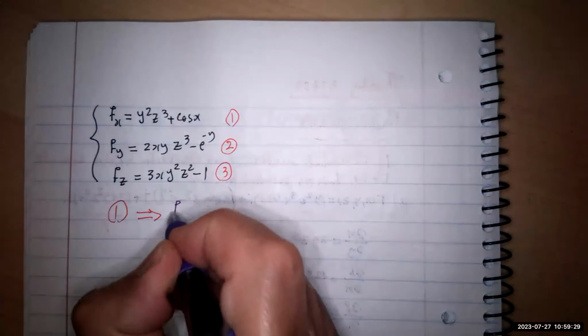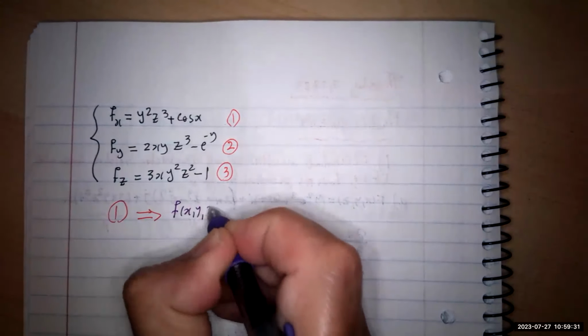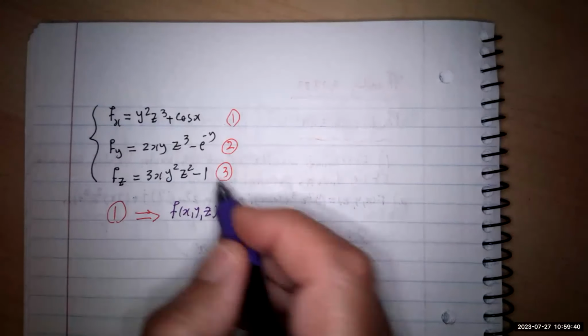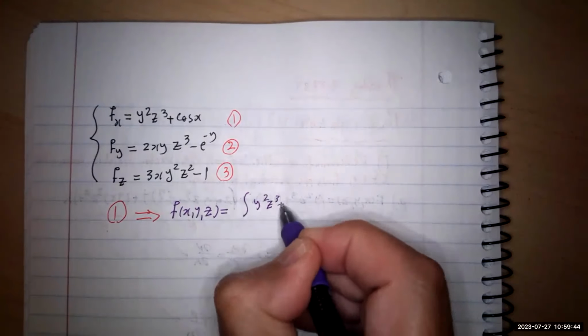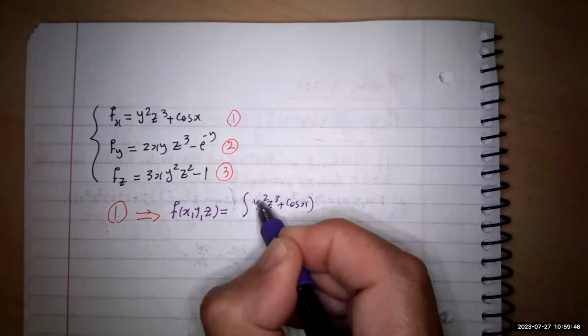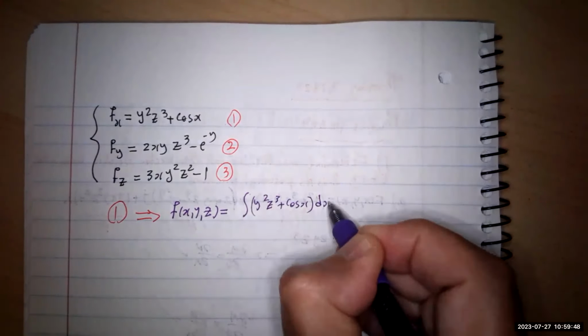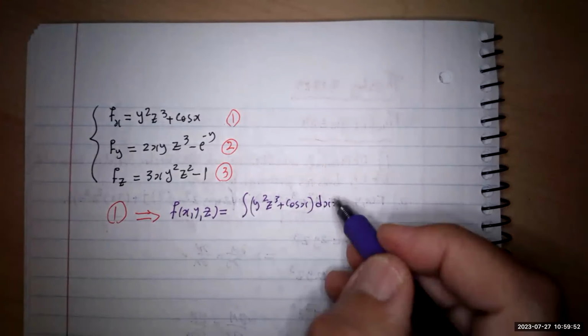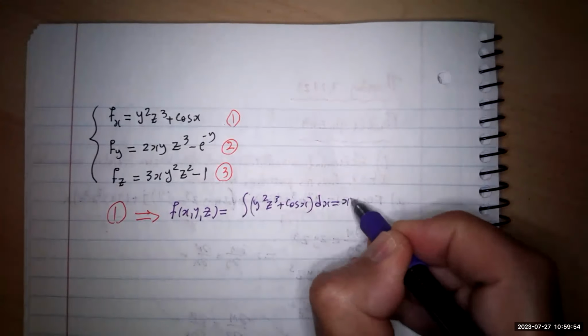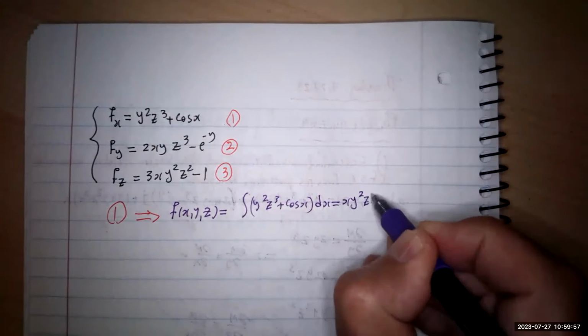So the function f of x, y, z is going to be integrating y squared z cubed plus cosine x with respect to x. If you integrate with respect to x, that gives you xy squared z cubed.